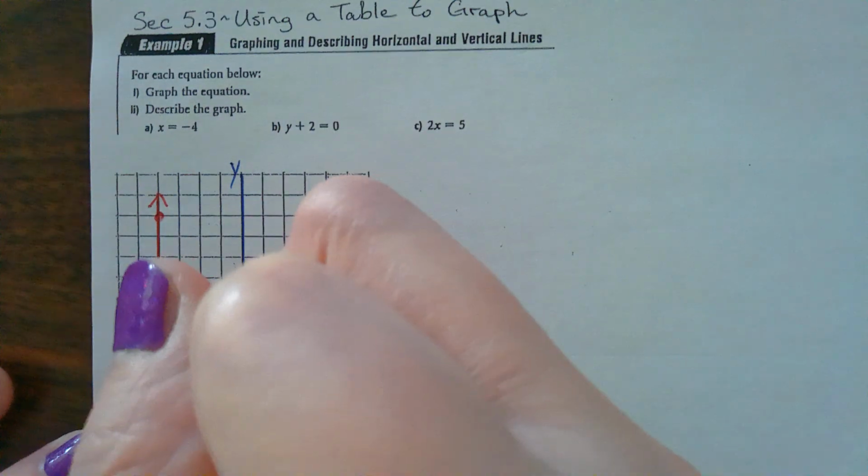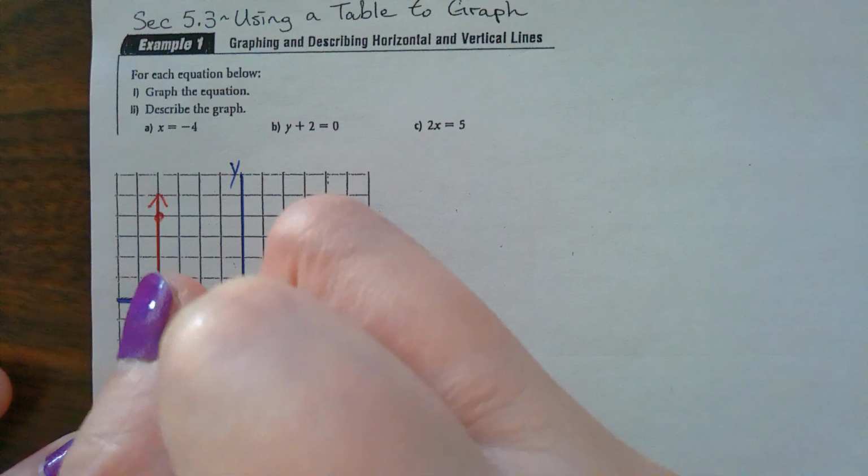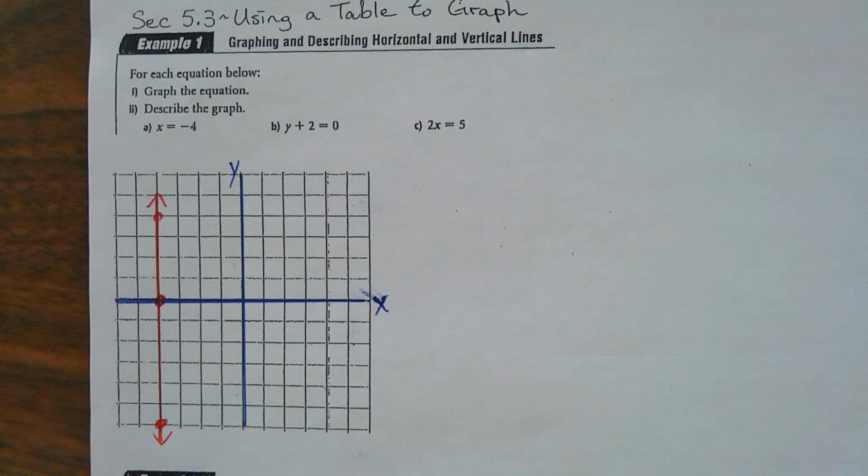All lines are straight. No. Vertical, thank you. So whenever you see x equals, it means that it's a vertical line.